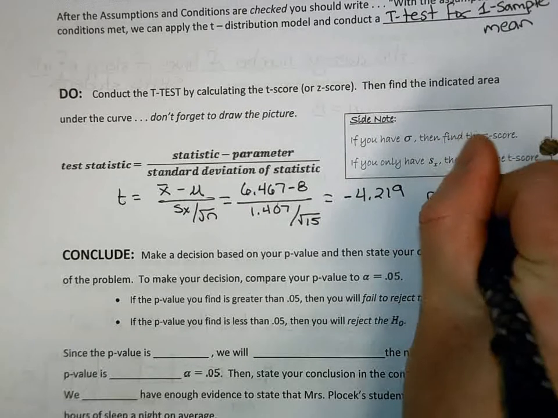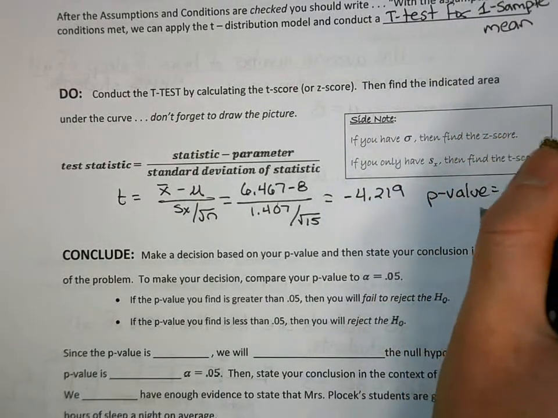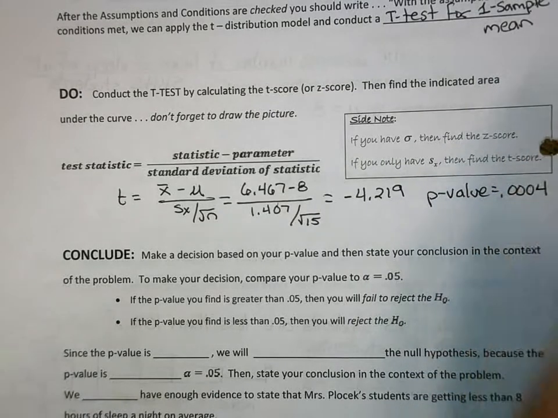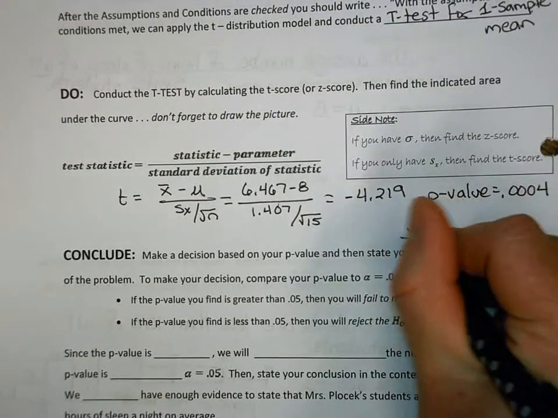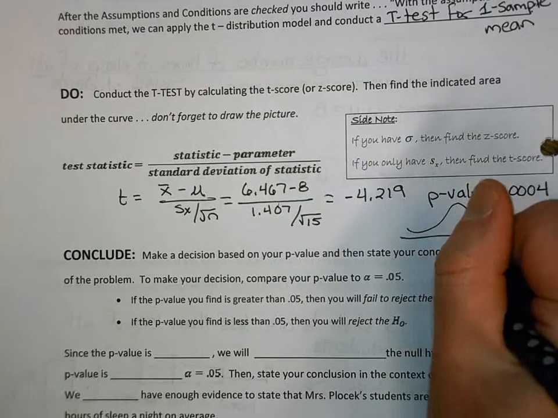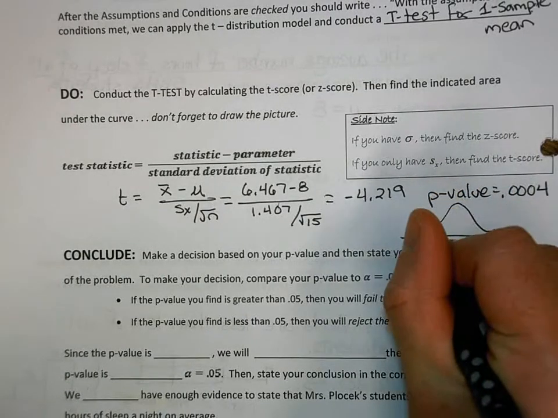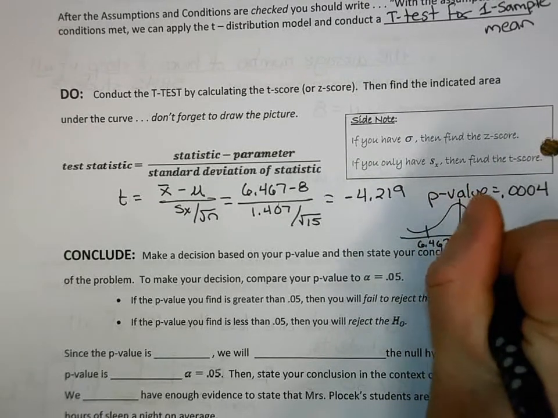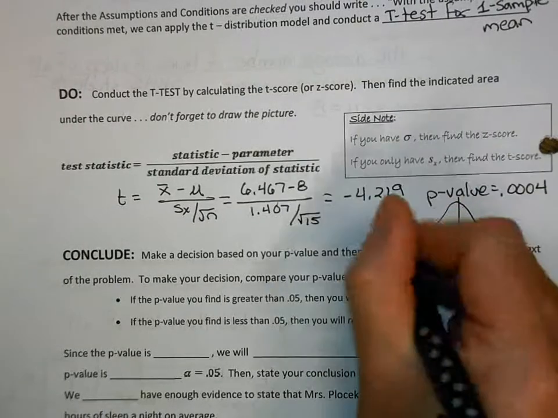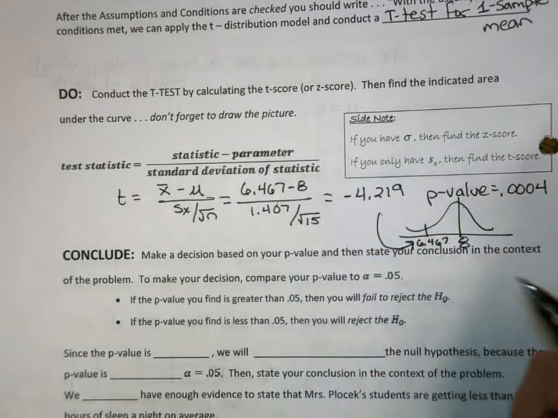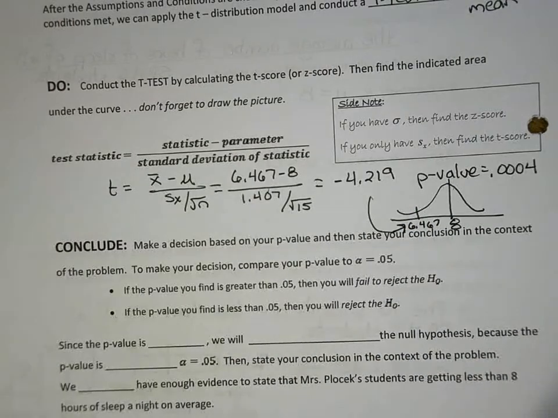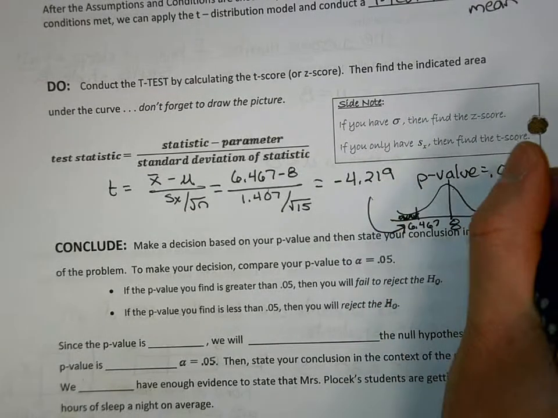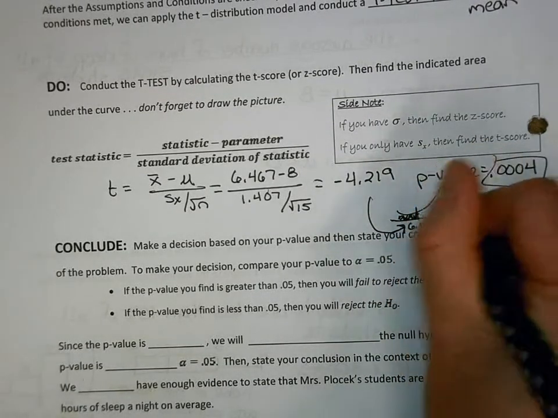The p-value it gives us is 0.0004. And remember, if you're to draw that curve, that means that our actual x bar was 6.467. Here's 8. And your t-score is the number of standard deviations away from the mean. And this is your p-value down here, 0.0004.